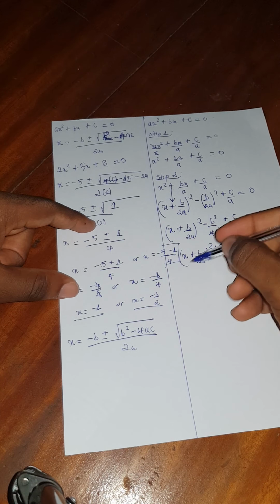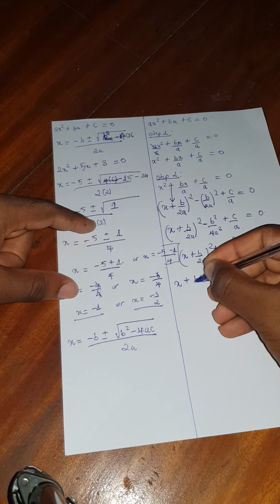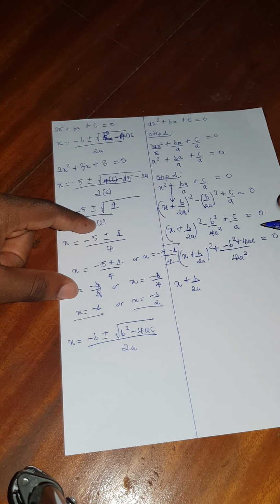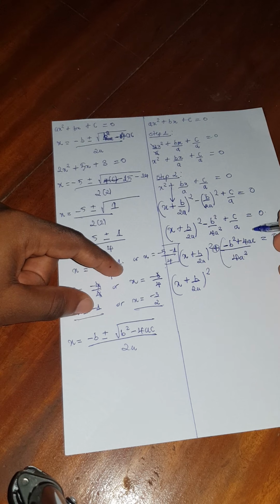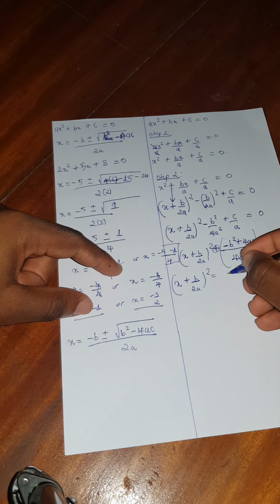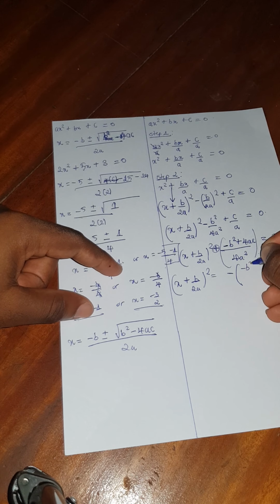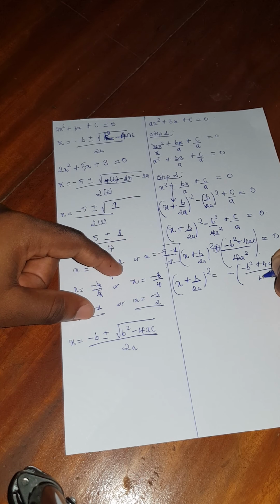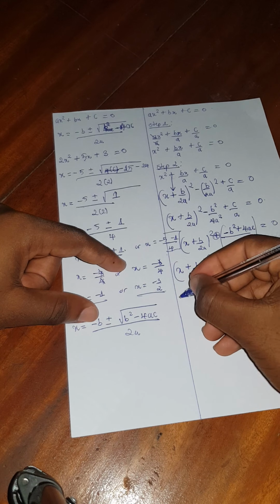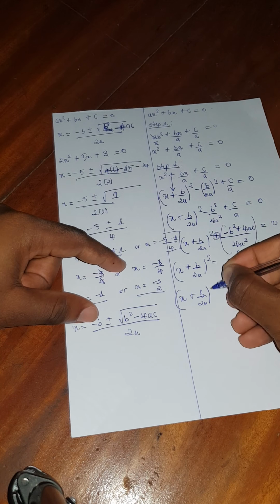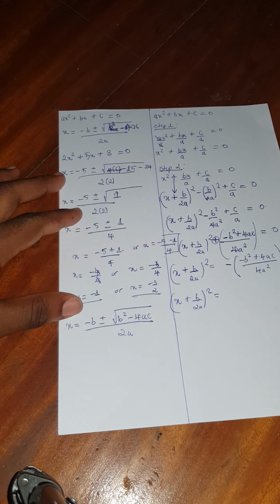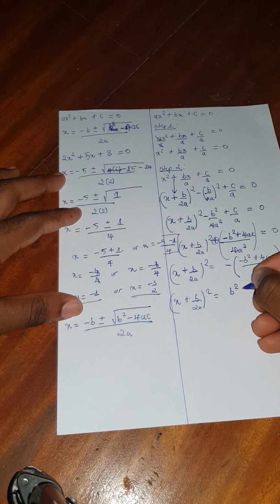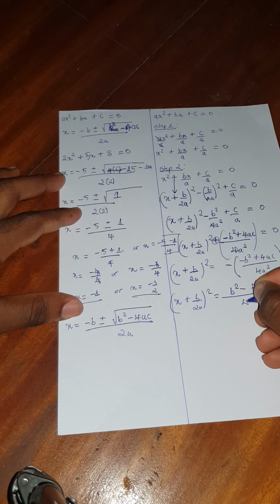We bring it on the other side, we're going to have x plus b all over 2a all into squared. When I bring it on the other side, this one was positive here, I maintain all here, so I'm going to change it to negative. It gives me negative into negative b squared plus 4ac all over 4a squared. So I have x plus b all over 2a all into squared is equal to, I multiply all the sides, so I'm going to have b squared minus 4ac all over 4a squared.